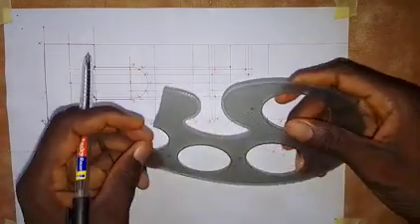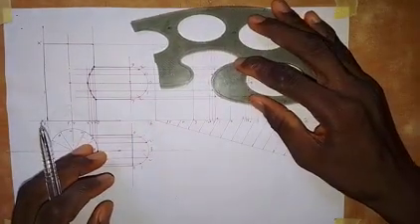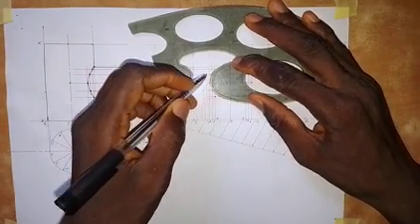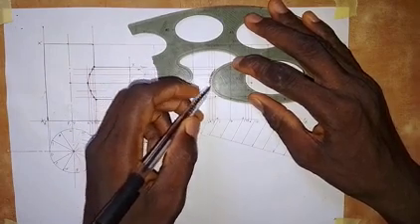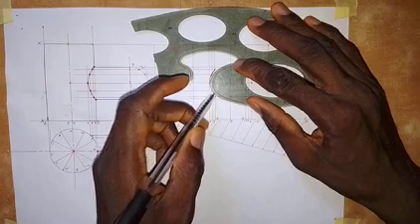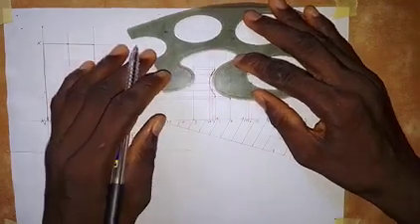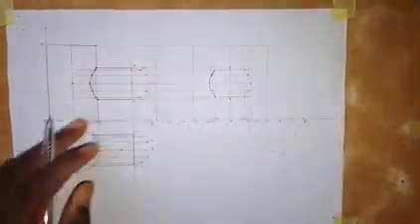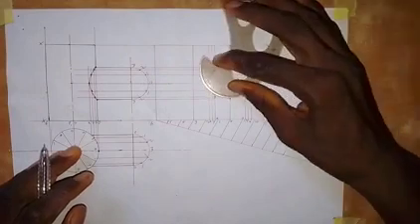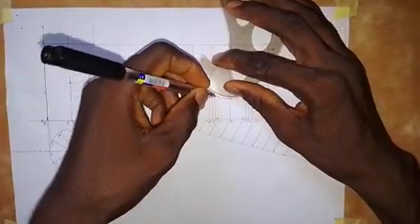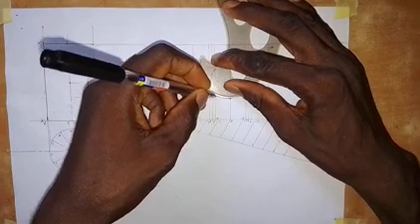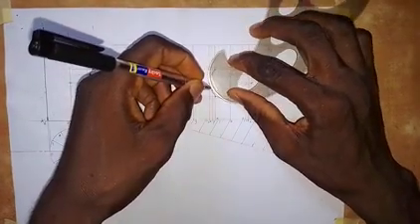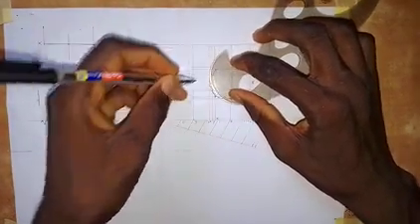So with my French curve, I will do that now. I take my French curve, setting it like this. I want to make sure we have a very smooth curve, so I'll try to get it done.